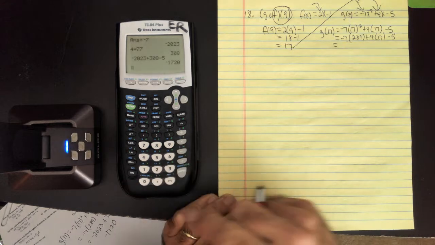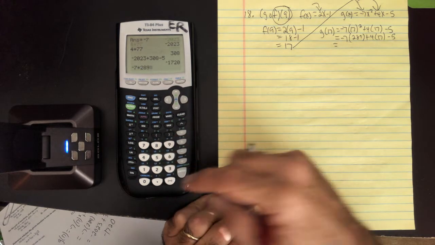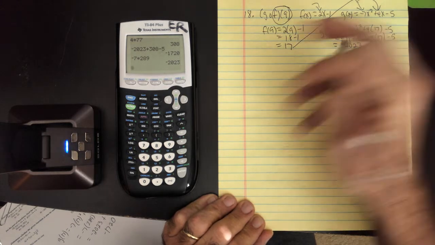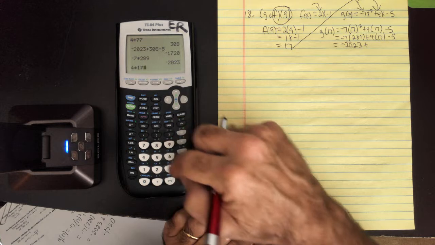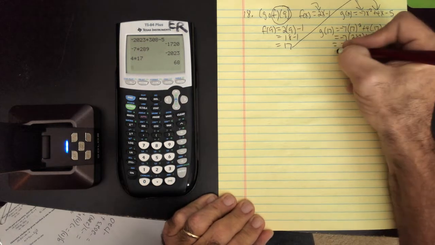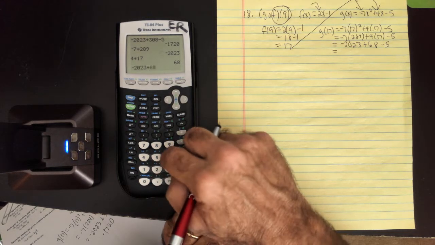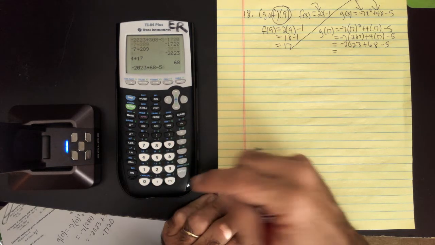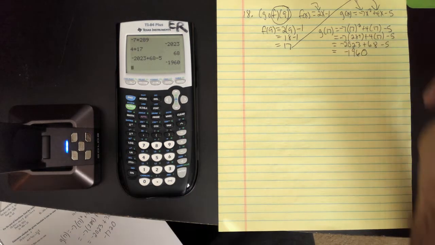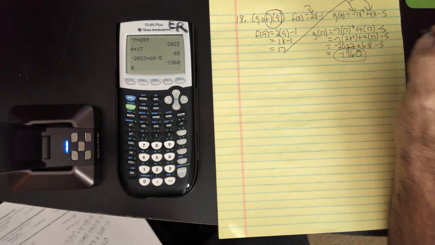Alright, so now I'm going to start multiplying. So negative 7 times 289 is going to give me negative 2023 plus 4 times 17, which gives me 68 minus 5. Alright, so let's see what we get. Negative 2023 plus 68 minus 5. Looks like I get negative 1960. And that on the test would have been C.